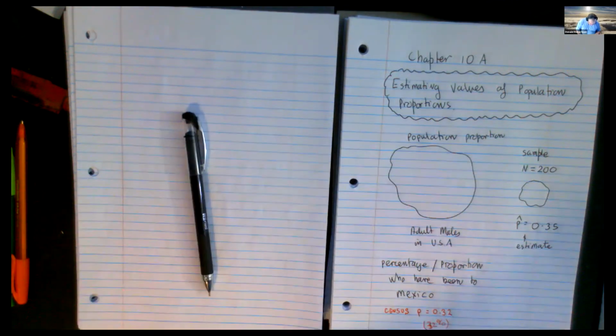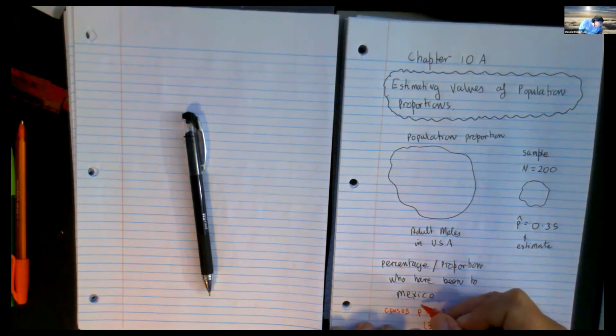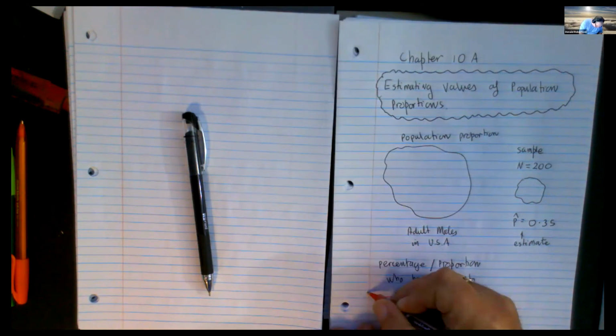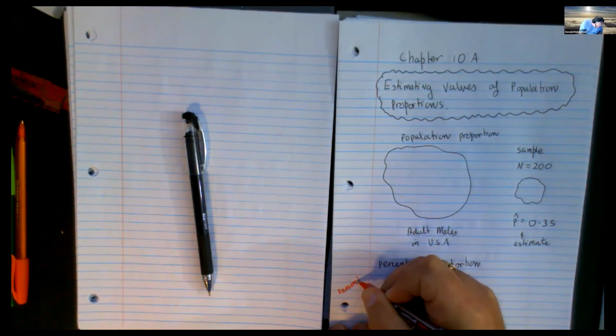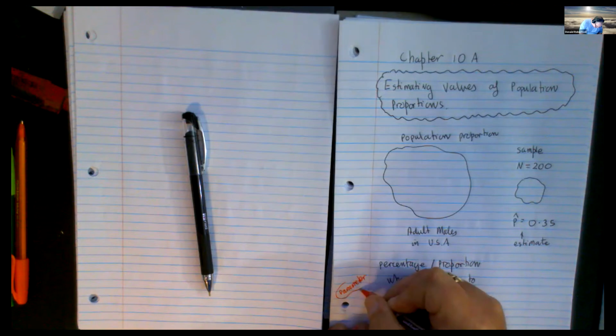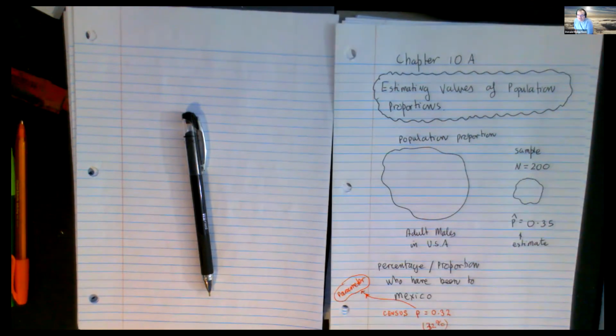So let's introduce some terminology that you are going to meet. The real value for the population proportion, this P, is called a parameter. A parameter is any number that comes from a population. In this case, it's a population proportion who've been to Mexico.